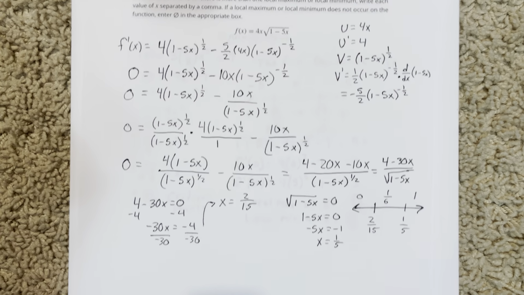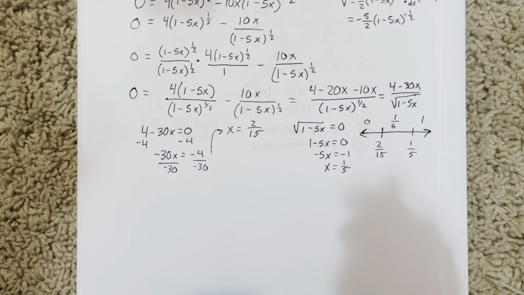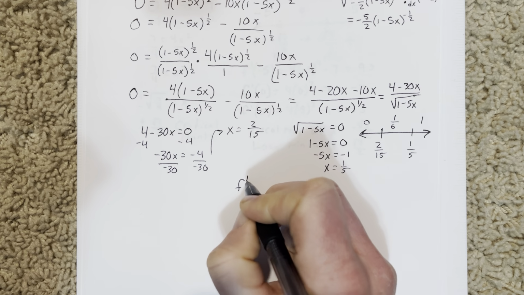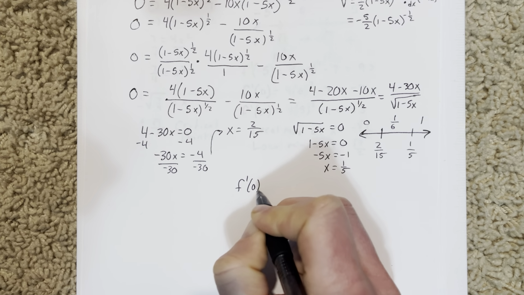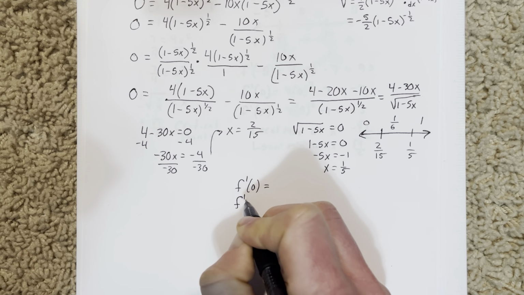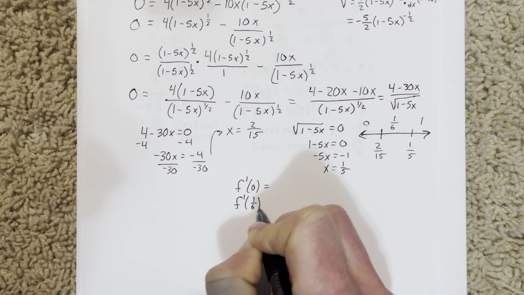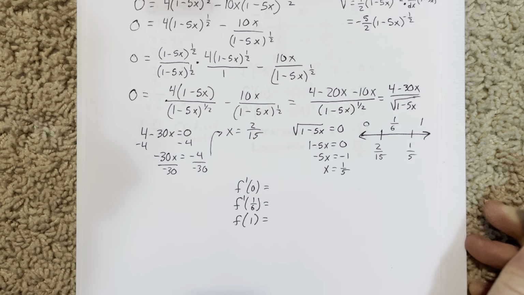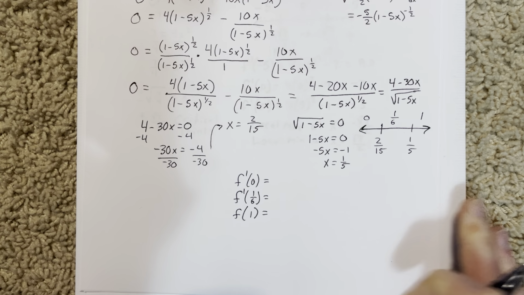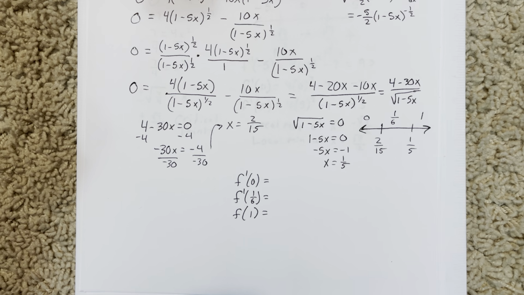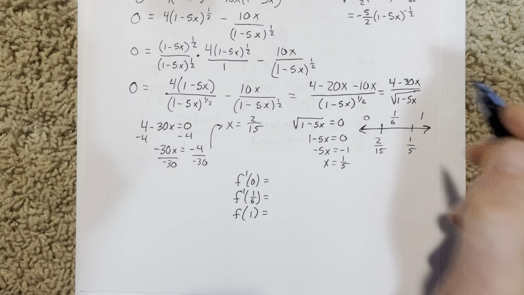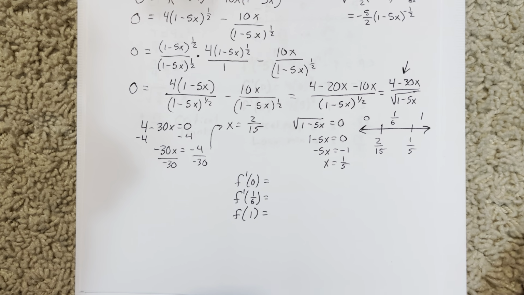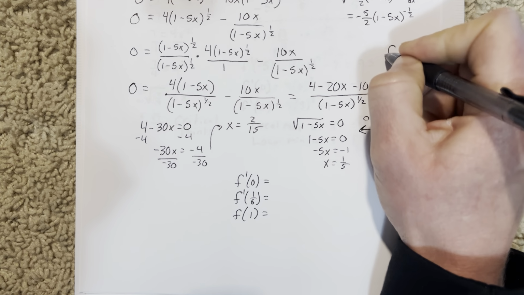So slide up just a little bit, and we're going to do f prime of 0, f prime of 1/6, and then f prime of 1. And we're going to test these out. So I'm plugging all of these into my first derivative, which technically is the most simplified version of my first derivative. So this is f prime of x.